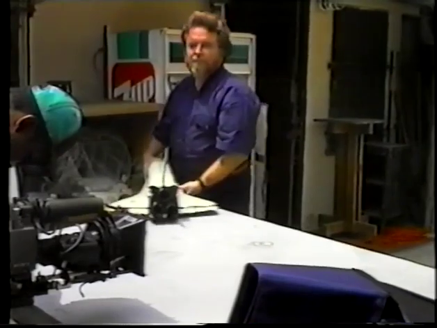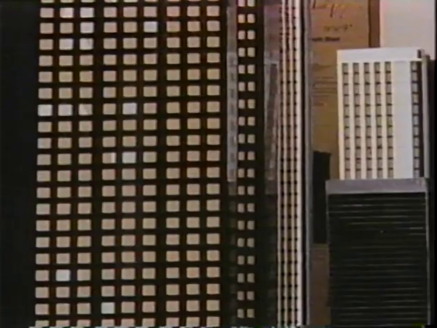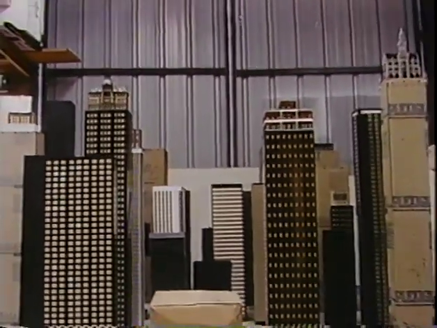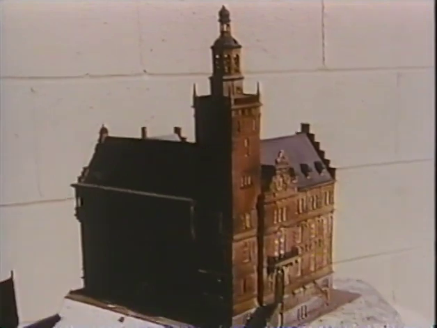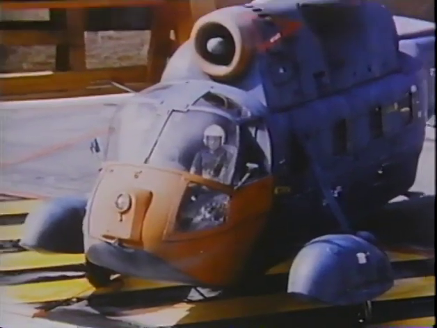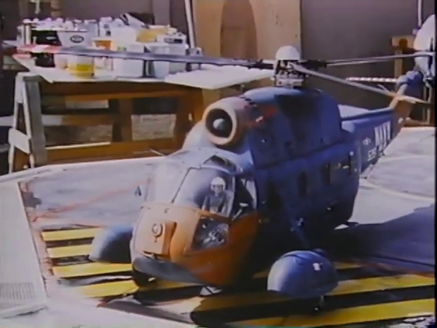Typically, we'll take a building like a skyscraper or something and integrate it into a city line. And it's impossible to tell that that is a model in most cases because the lighting is interactive. You're using exactly the same lighting that you're using on the set. The film stock is the same. It's developed at the same time. There's no grain difference at all. There's no matte lines to deal with.